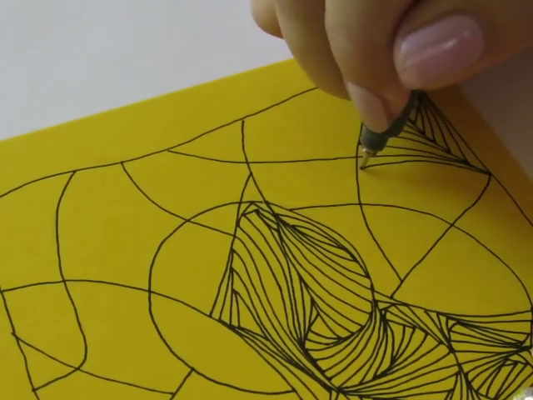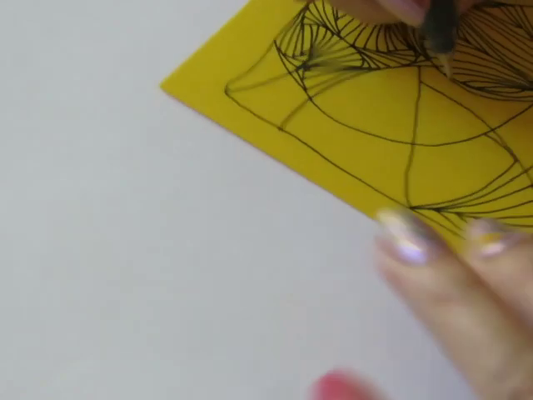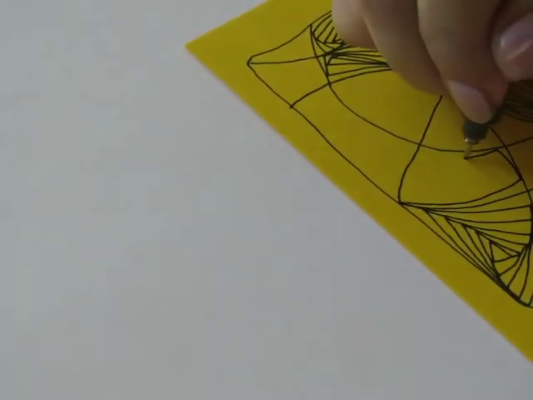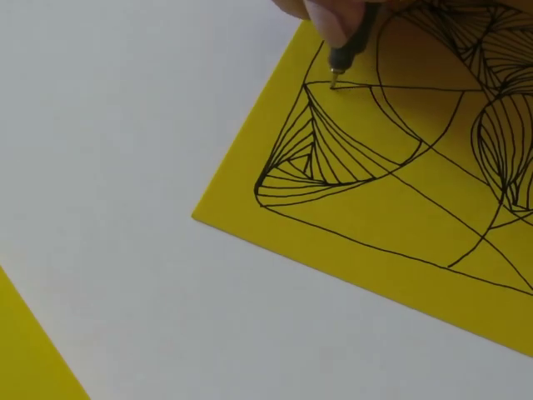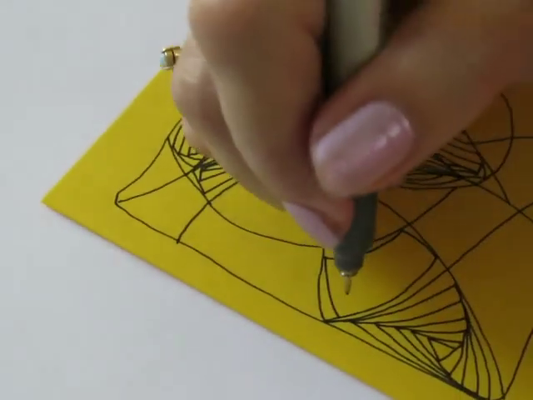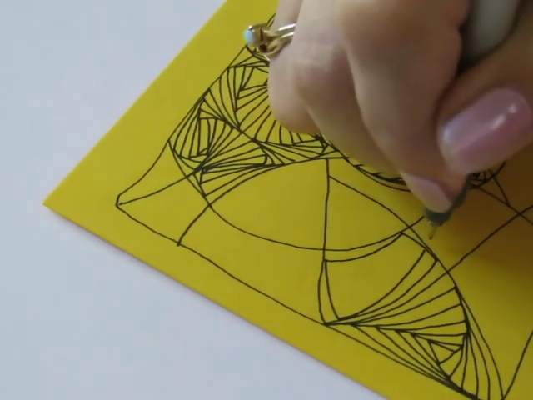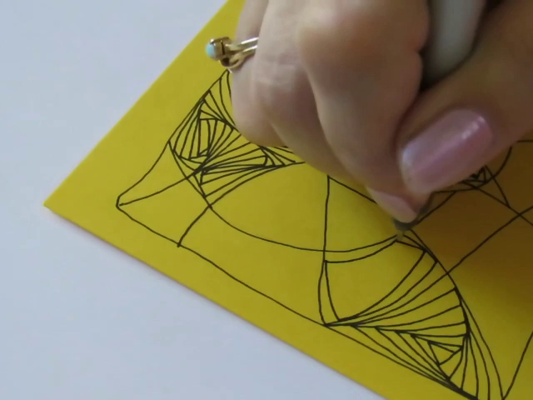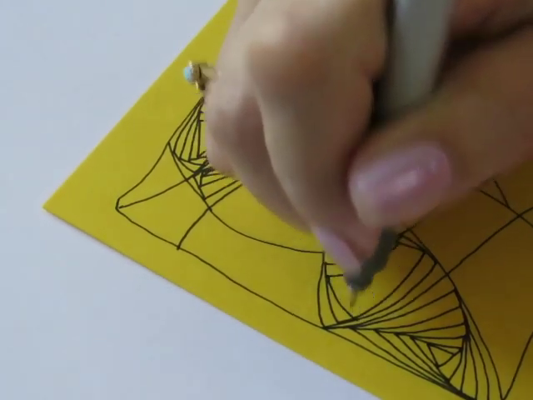It is easier to go like this, at least to start with. But once you've got the hang of it, you don't have to turn your tile anymore.